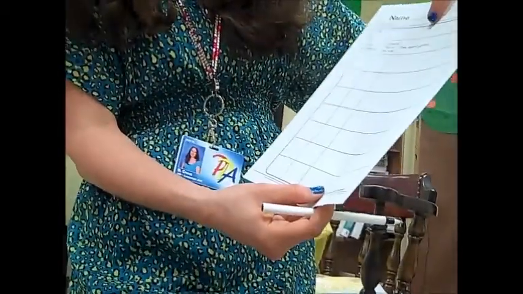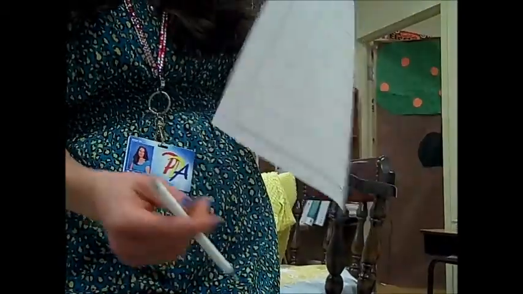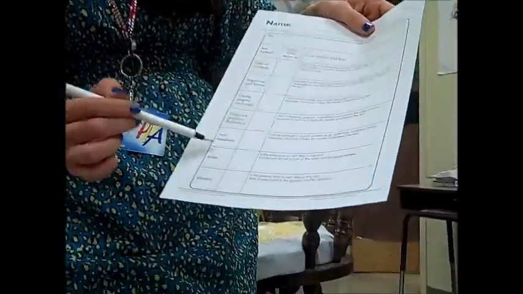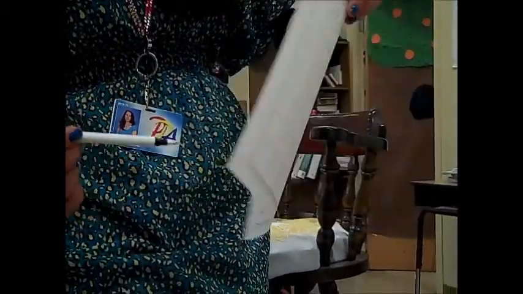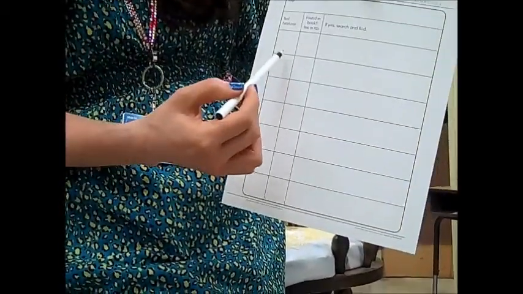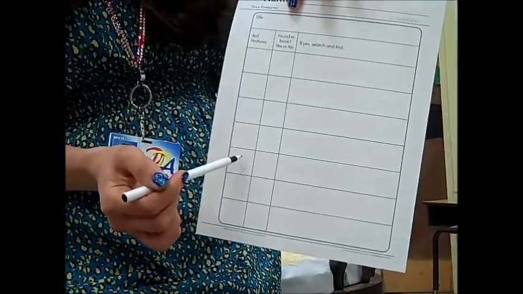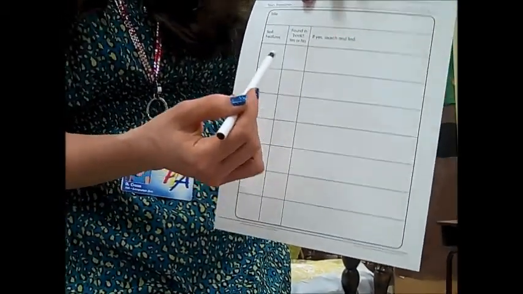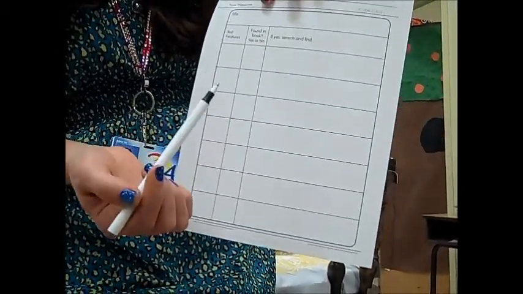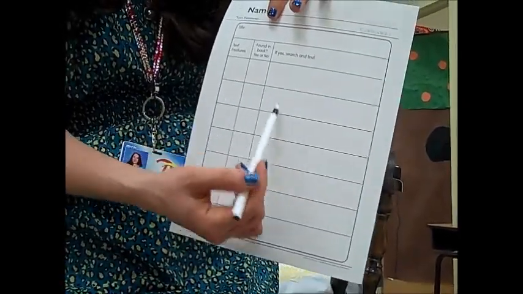And there's also space on the back, because sometimes some of the text features listed here are not the ones in your book, but you may have additional text features that are not listed here that have a purpose for your book. And so you're going to identify what those are and tell us why are they effective or important for the purpose of the book that I gave you.